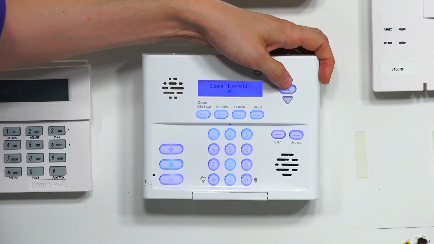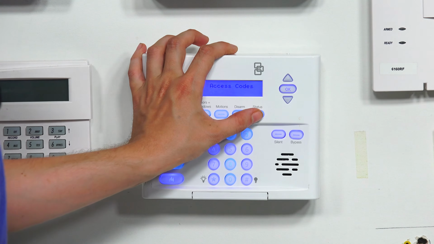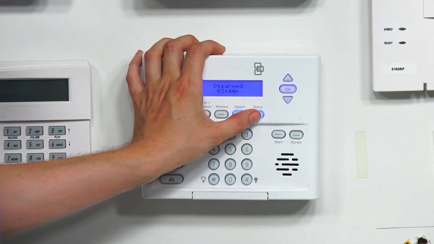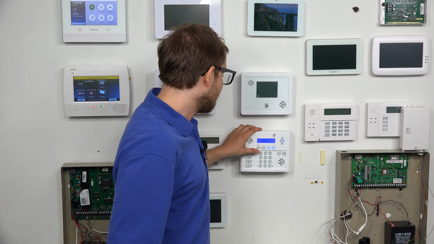But now that we're done here in our access codes menu, I can get out of it by repeatedly pressing the status button until we're back at our home screen right here. Now, just to show you that it's not a security risk to keep the installer code or the dealer code at the default setting, and you saw that our master code is 1, 2, 3, 4. Let's try a few things.